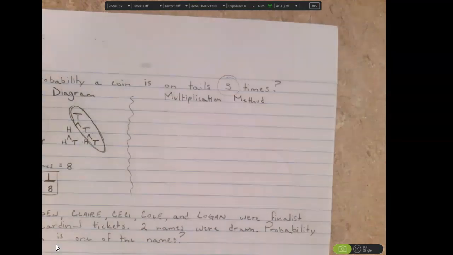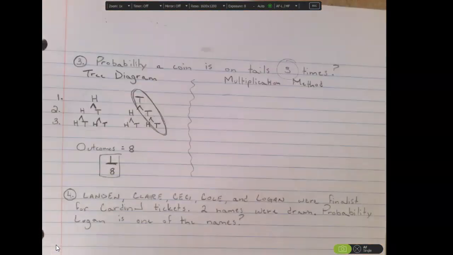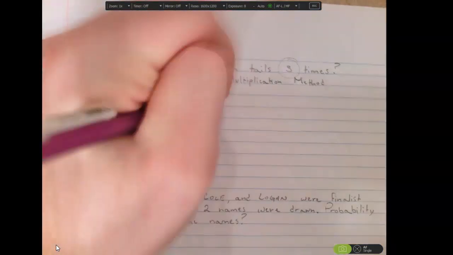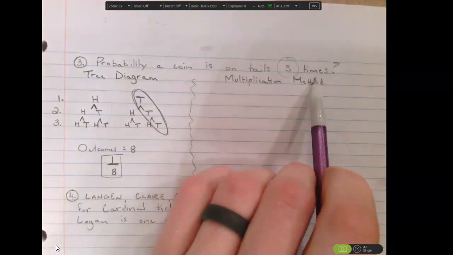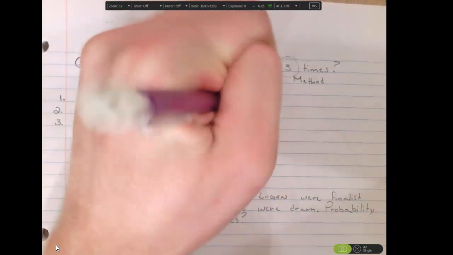So if I have the multiplication method here, this time I want to break down my different probabilities. I want tails each time. So the probability of tails the first time is going to be 1/2.